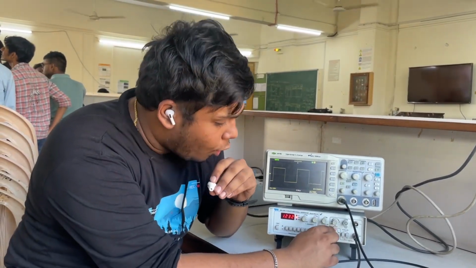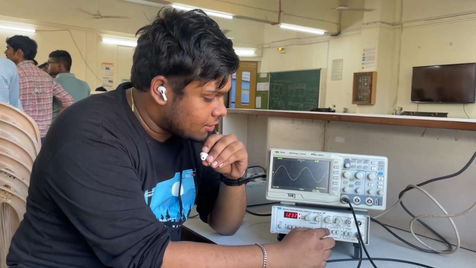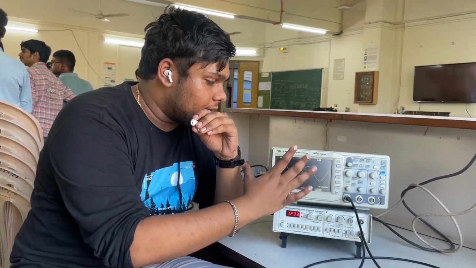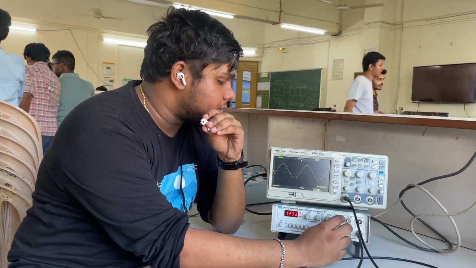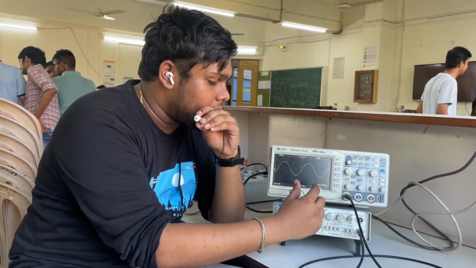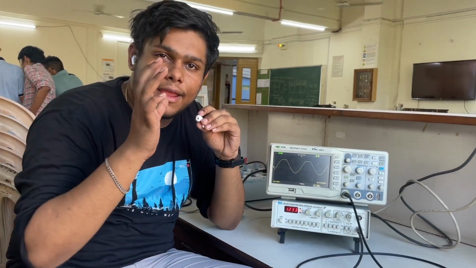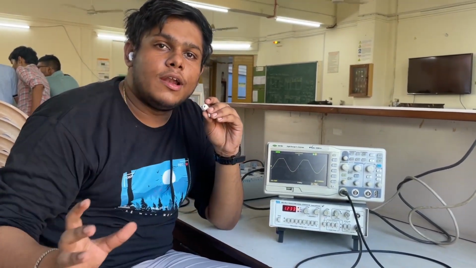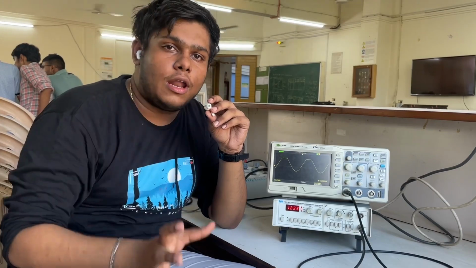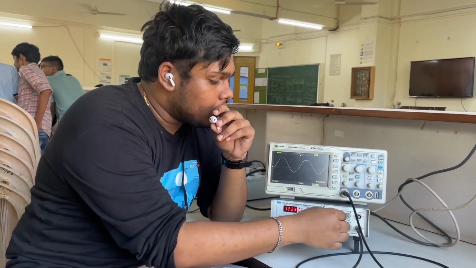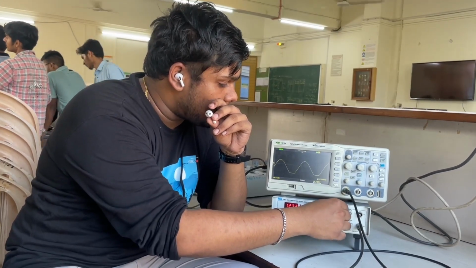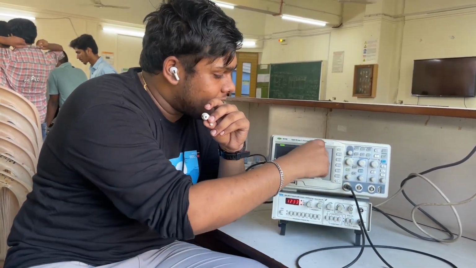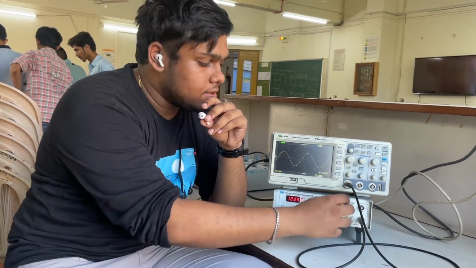Next is the DC offset. I'll change it to sine. As we can see, this is the AC voltage which we are taking, and through DC offsetting, we can increase or decrease when we input a DC voltage. It will go up or down as the voltage is there. So now as I'm increasing the voltage, it is going up, and when I decrease the voltage, it is going down. It is getting clipped because we have set that as it is.